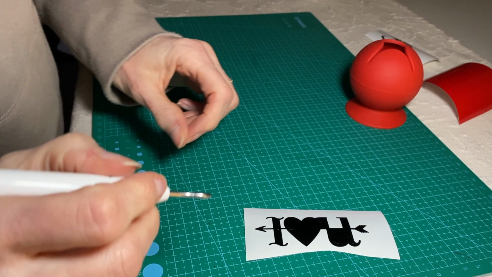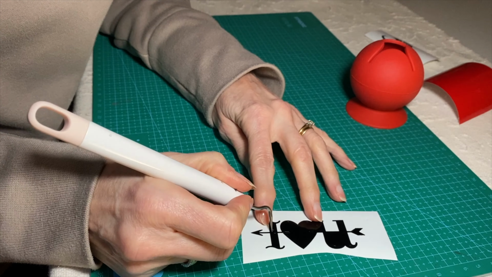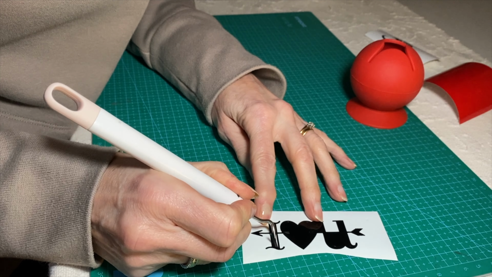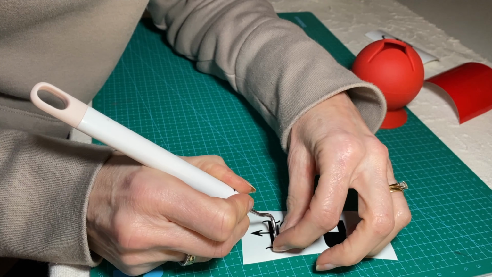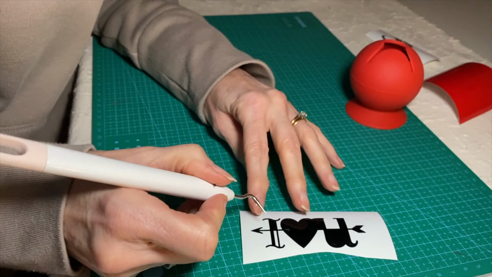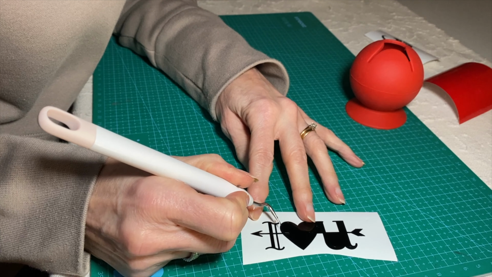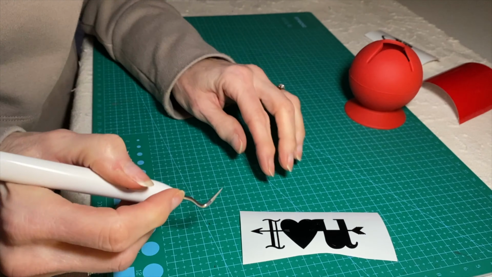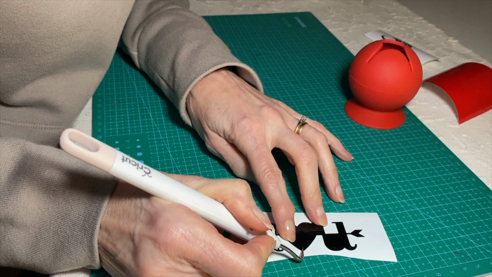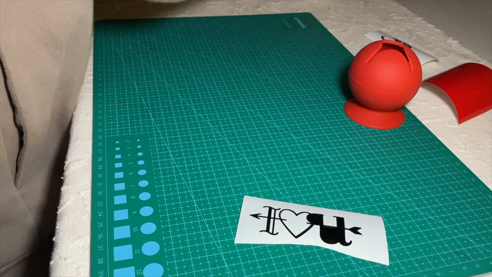So what's coming out here is the middle of this eye. See that? And at the top. The middle of the heart comes out. Like that.